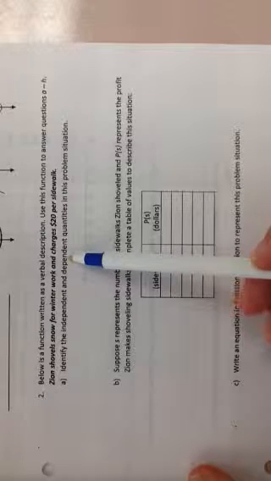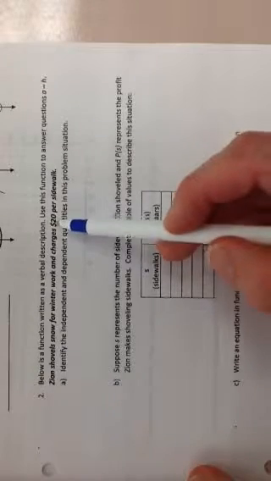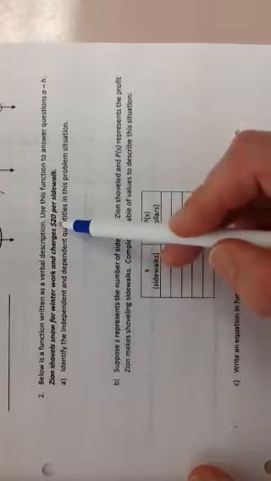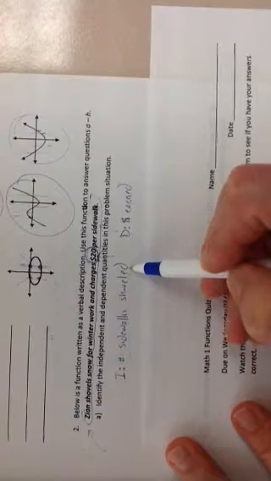Now we just need to decide which one's independent and which one's dependent. There's a couple ways to think about it. Does the number of sidewalks he shovels depend on how much money he earns? Or does how much money he earns depend on how many sidewalks? The amount of money he makes depends on how many sidewalks he shovels, which makes the amount of money the dependent. So we're going to write that down. Dependent is the money earned, and independent is the number of sidewalks shoveled.